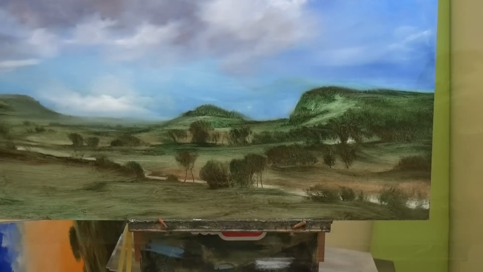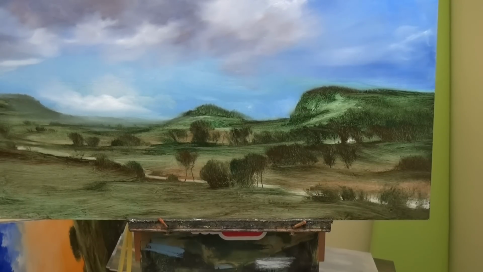That sometimes works. Okay, so I think I'm sort of happy. There's a lot of nothingness down here. So do I rely on just the texture of the ground? That's a big question, isn't it?